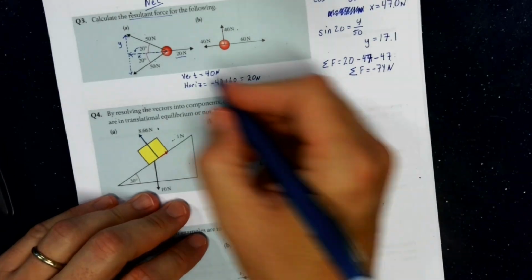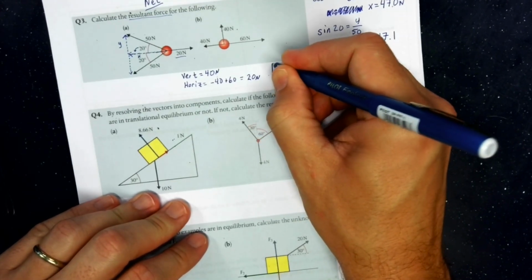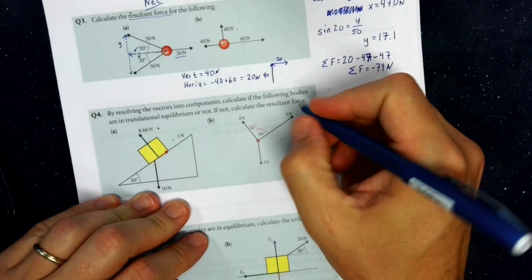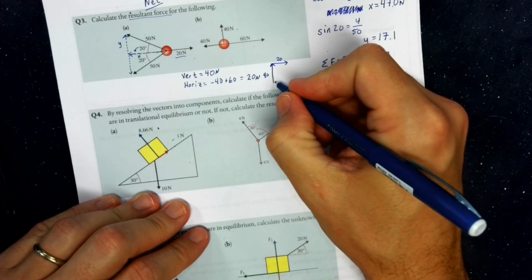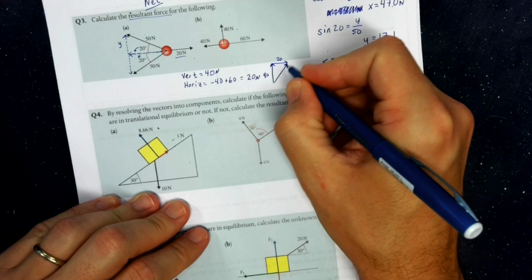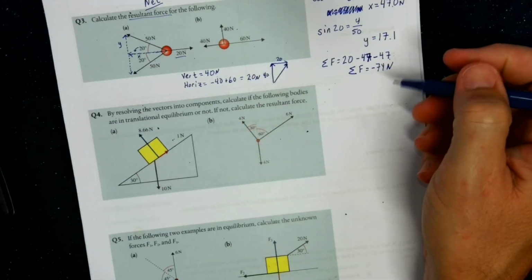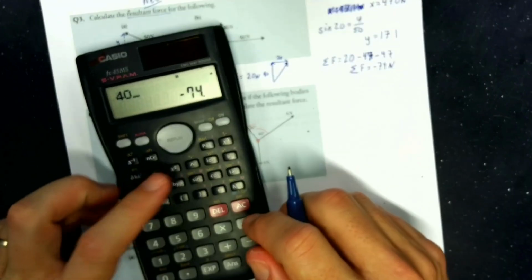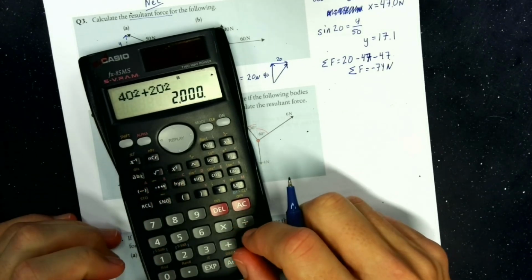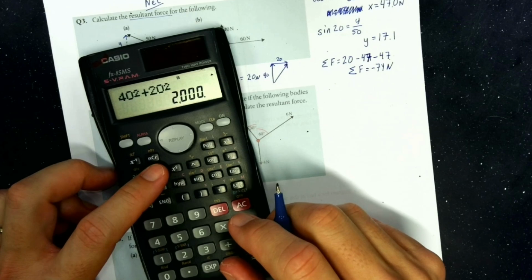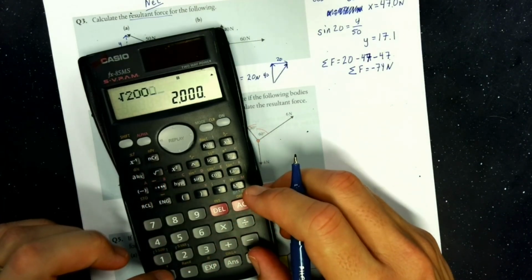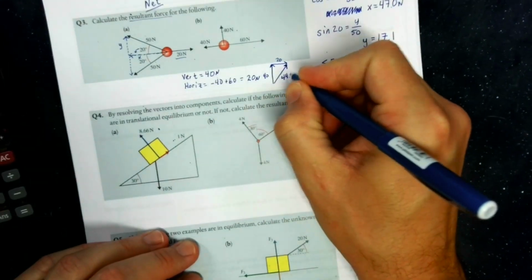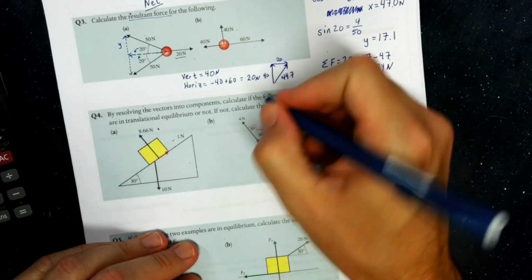So what I have now is I have a vertical force of 40, which is this, and I have a horizontal of 20, which is that. What I want, though, is I want this guy right here. This is the net force. This is the result of adding those things together. And so I'm going to need to go a squared plus b squared equals c squared. All right, so I'm going to go 40 squared plus 20 squared. Okay, that gives me 2,000. And then I'm going to square root the 2,000, and it's going to give me 44.7. So that's the magnitude. I also need the direction.